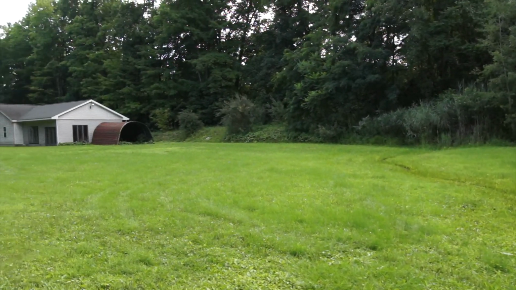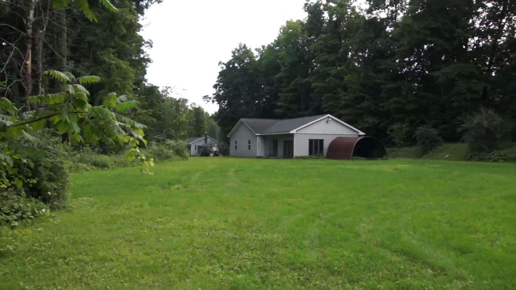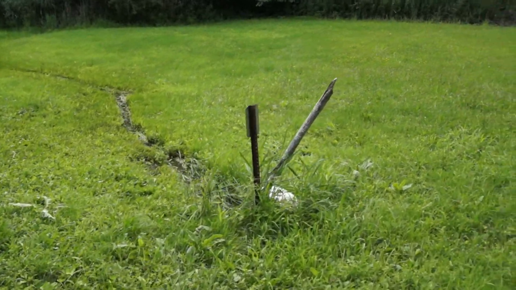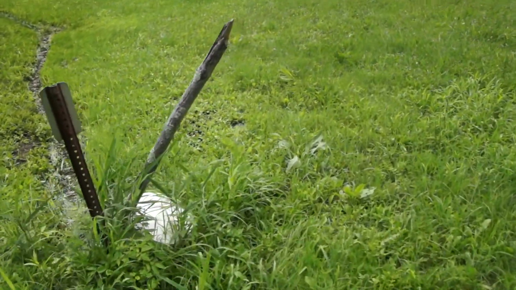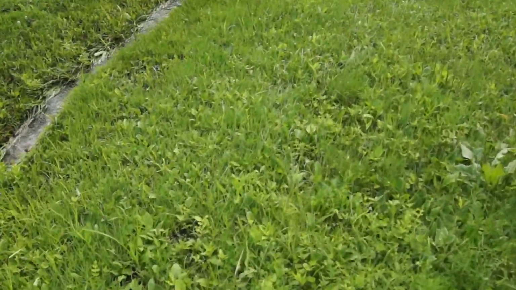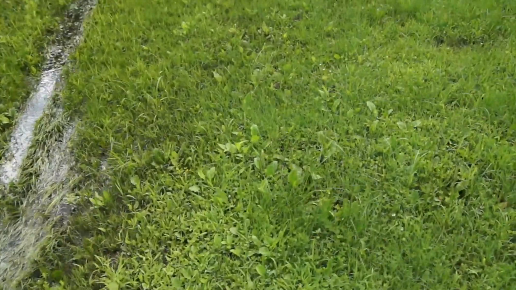Okay, now we're back up on the plateau behind the house and the studio. You can see them there in the distance. Now I'm just going to show you what the land is like around here. Right now where I'm walking, it's fairly dry.